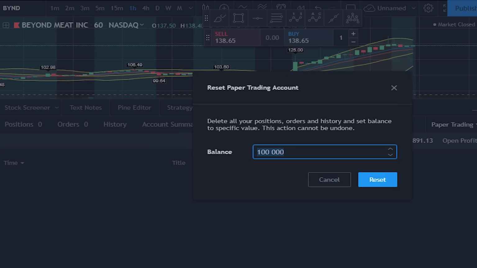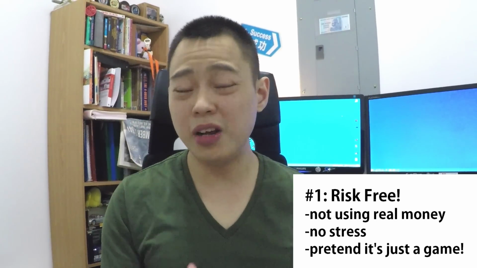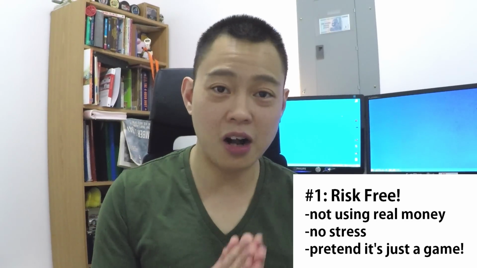There are plenty of benefits to paper trading, and in my experience, I find there are 2 main ones. Number 1 is that it's risk-free. You're not using your real hard-earned money to practice in the stock market, and yet you're using the real information that the market is generating. And you don't have to stress out over having your money locked in overnight or stress out over losing real money, because that could be extremely painful.